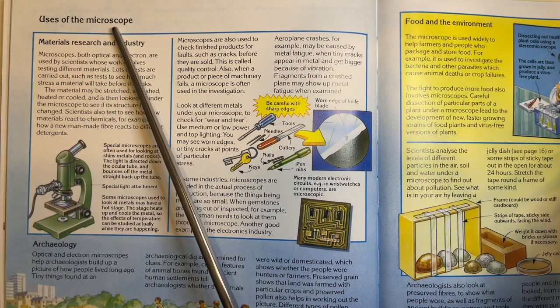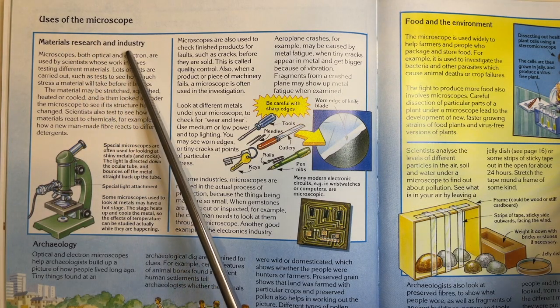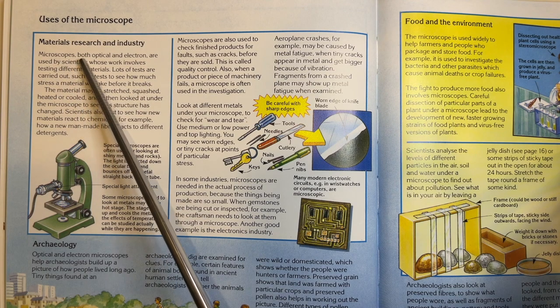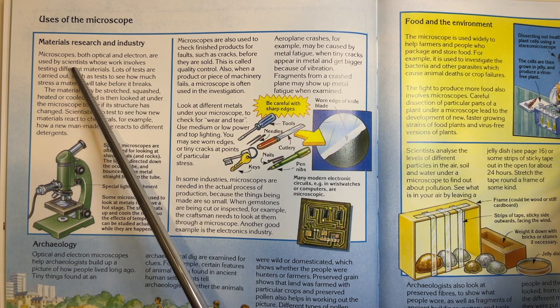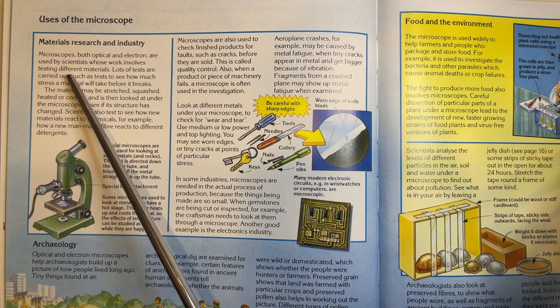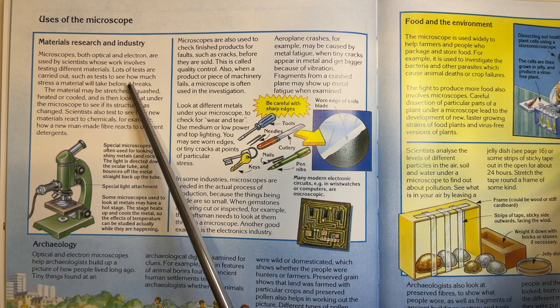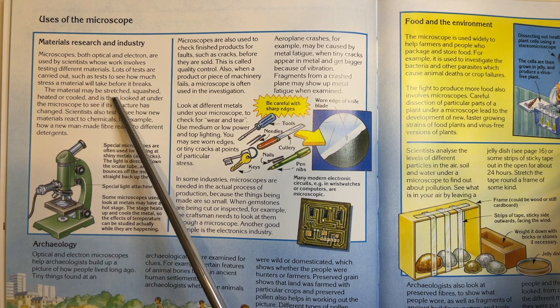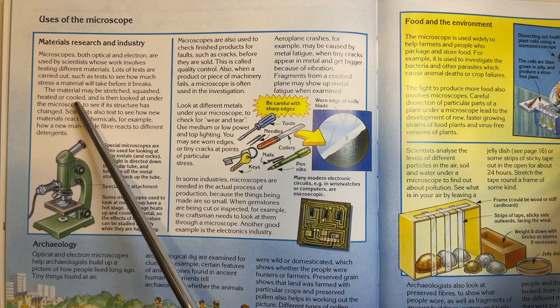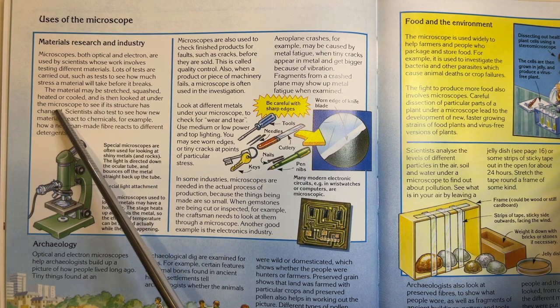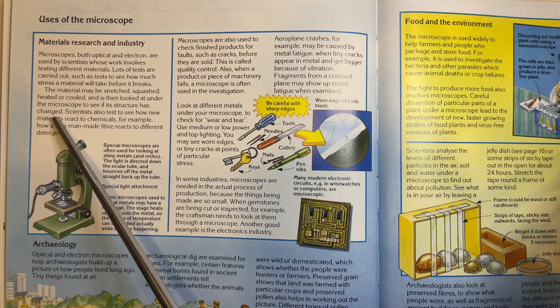Uses of the microscope. Materials research and industry. Microscopes, both optical and electron, are used by scientists whose work involves testing different materials. Lots of tests are carried out, such as tests to see how much stress a material will take before it breaks. The material may be stretched, squashed, heated, or cooled, and is then looked at under the microscope to see if its structure has changed.